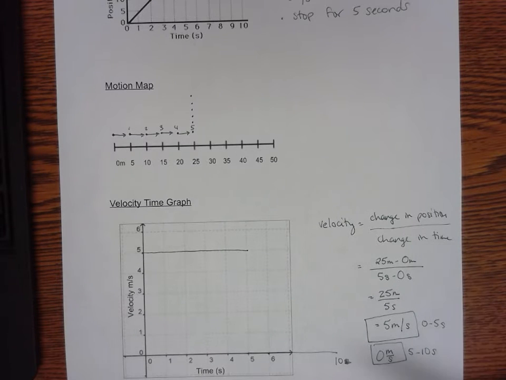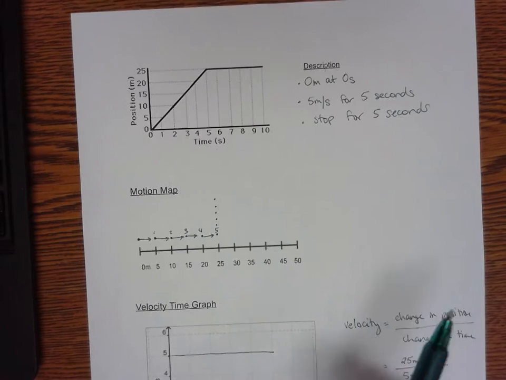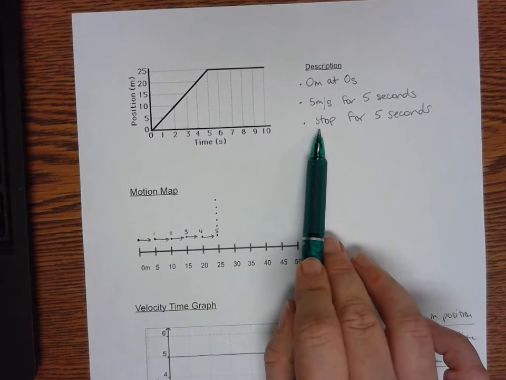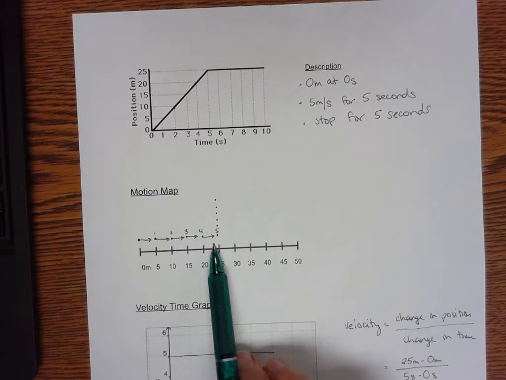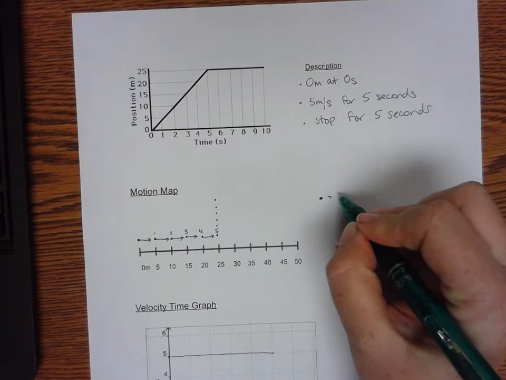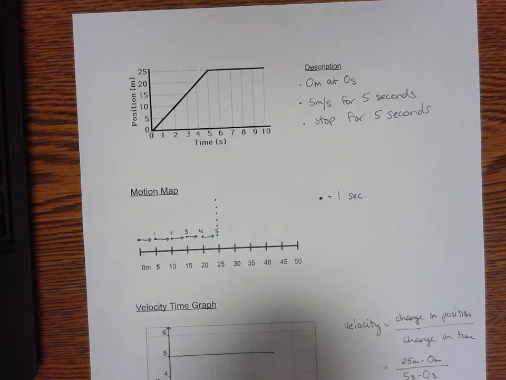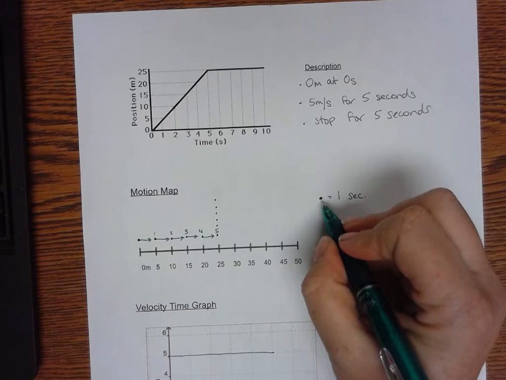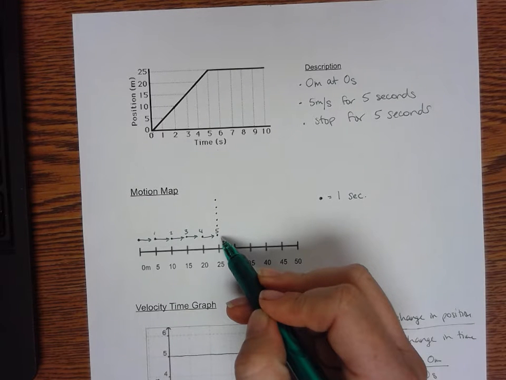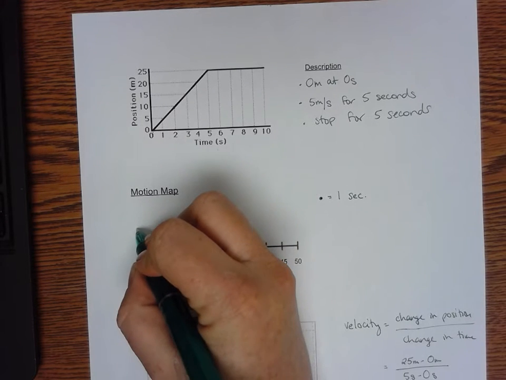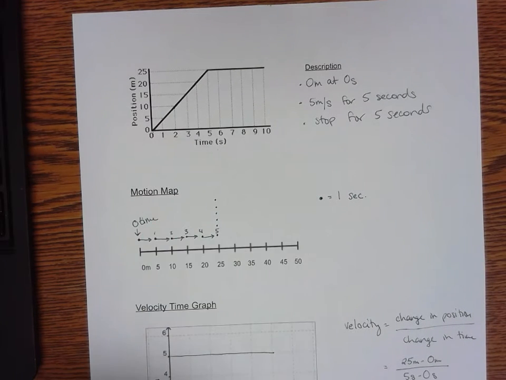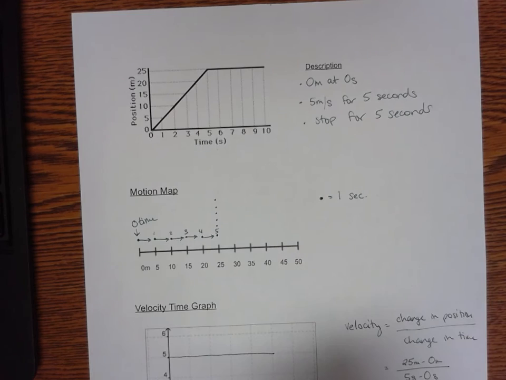So think about what you're doing. First, you're looking at your position time graph and you're describing the motion. This sets your brain up for being able to translate that into a motion map. A few important things. Each dot equals 1 second. So you need 1 dot for every second of the graph. If I have 10 seconds here, then I should have 10 dots here represented by each second. This dot right here is at 0 time. So that doesn't mean that that's 1 second, that's where I begin.